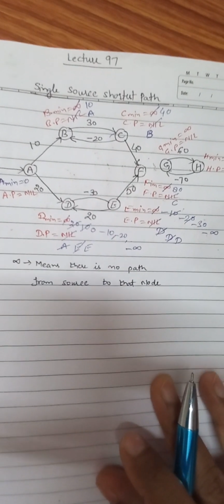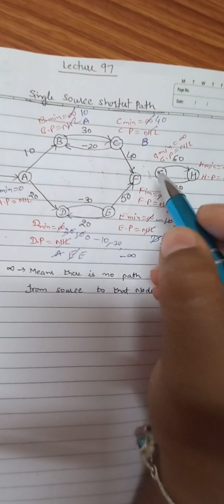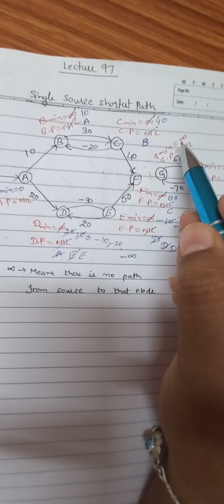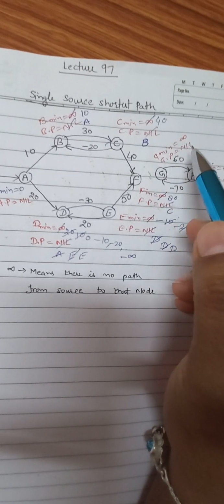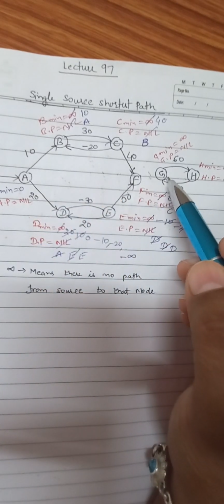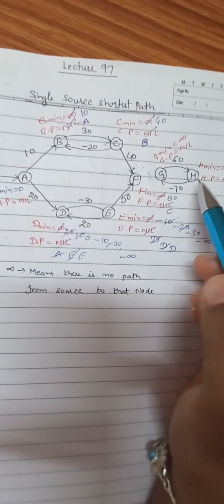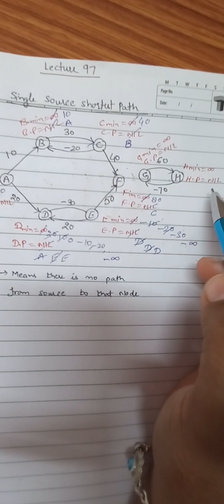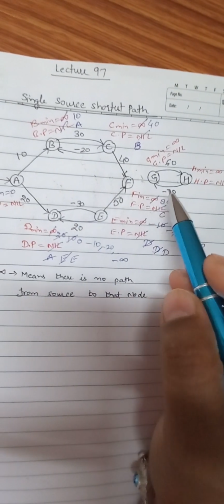And here, because it is disconnected, it will remain the same. The value of the minimum for G will remain infinity, and there will be no parent because it is not connected with the source. So we are not able to reach G and H both. Both will remain the same, infinity. The minimum value will remain infinity and the parent will remain nil because it is not connected with this graph.